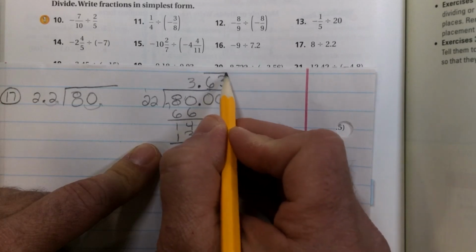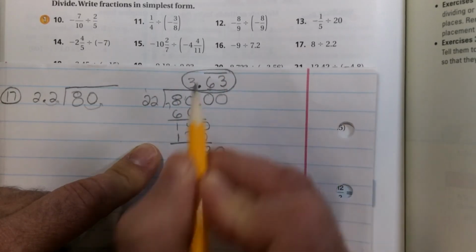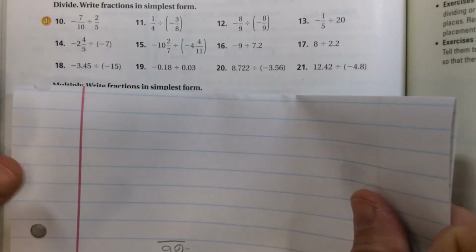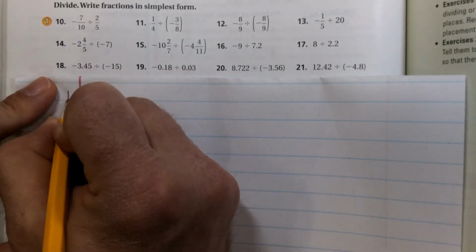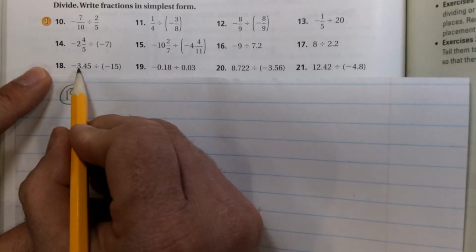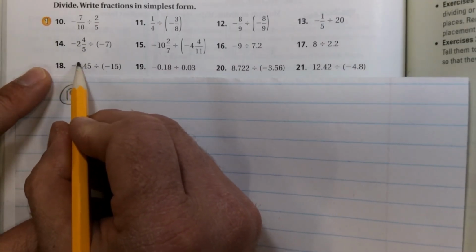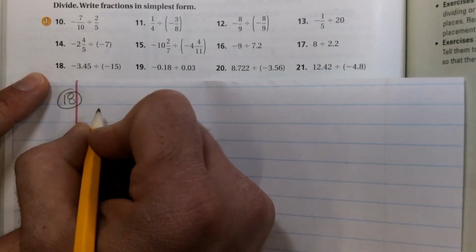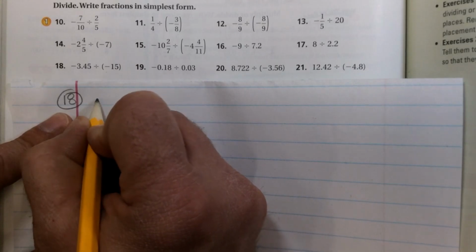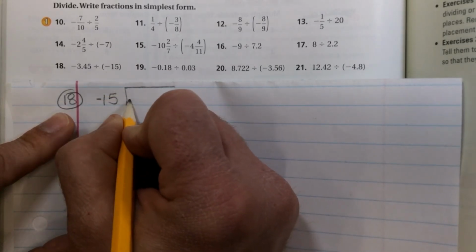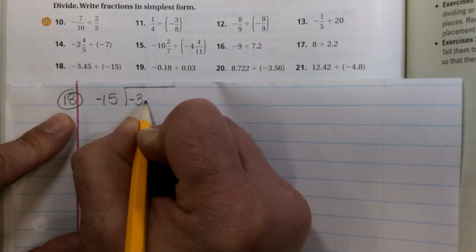3.63 with the 6, 3 repeating is what we get for number 17. For number 18, remember this first number goes in the box because it's negative 3.45 divided by negative 15. The negative 15 is what goes on the outside. So negative 15 dividing into negative 3.45.